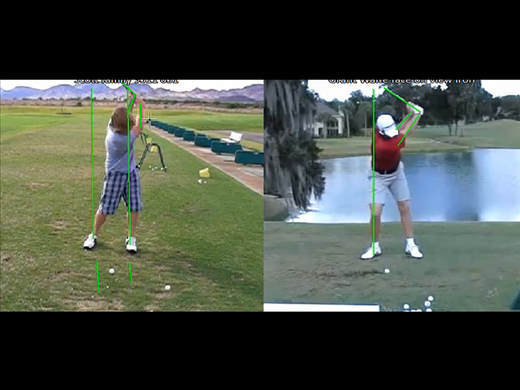So instead you're trying to rotate and slide to the back, whereas Grant is not having to deal with sliding and rocking to the left and rocking to the right. He just turns and stays centered.